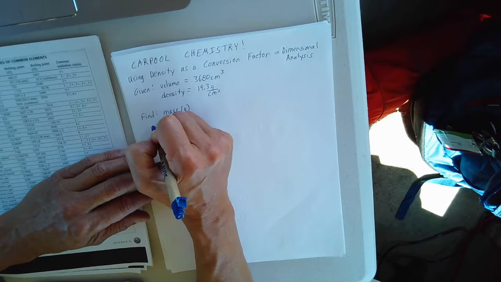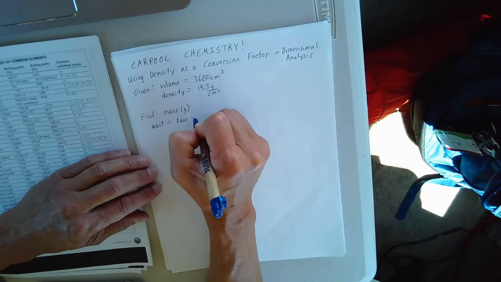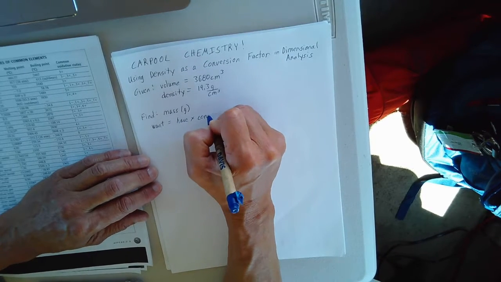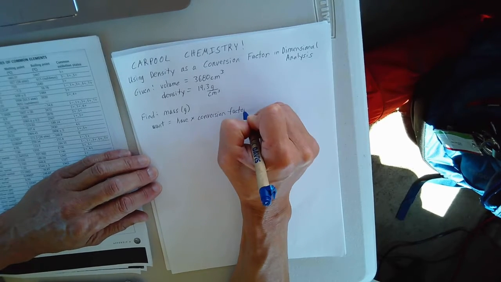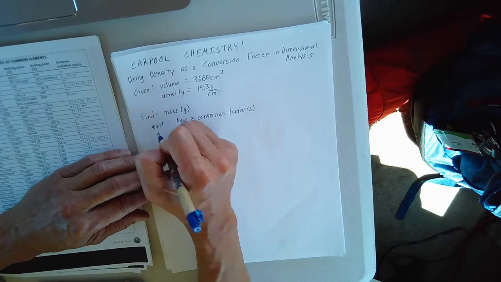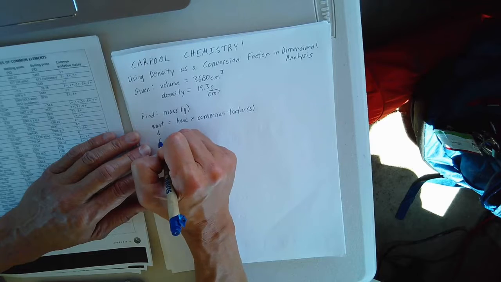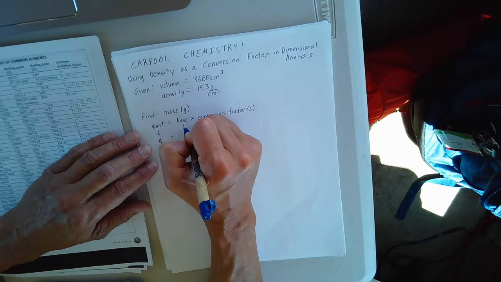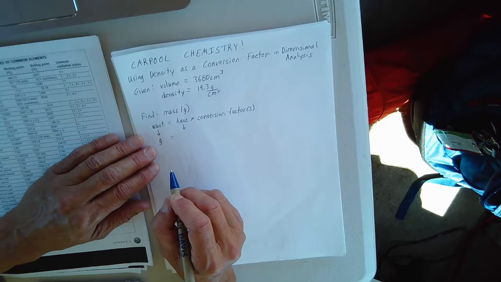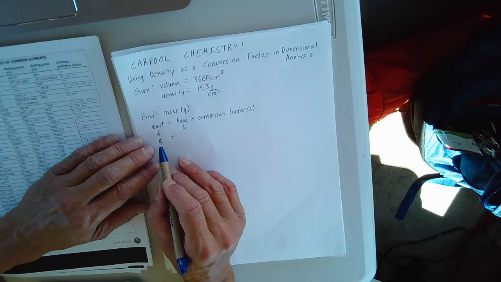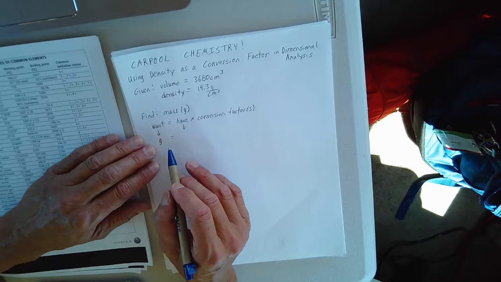That is, what we want is equal to what we have times conversion factors. Underneath want, you write down what you want. Well, we want the mass, or grams. Remember, we're using the units here. Underneath have, we write down what we have. What piece of information is most closely related to the amount of grams? That is, what quantity of this gold do we have available to us?